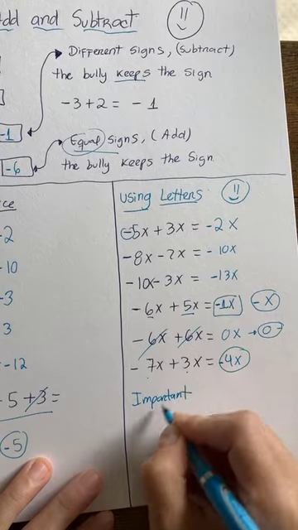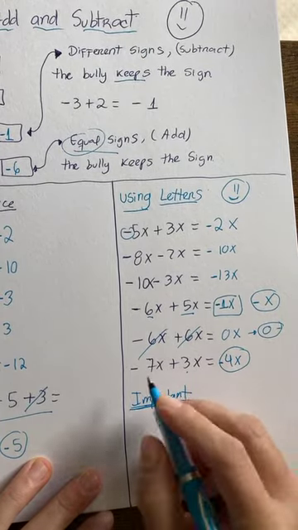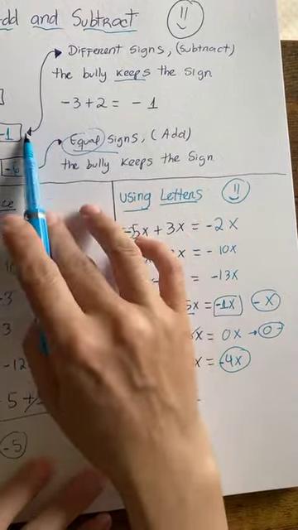And this is what we're going to do for the next lesson. We're going to learn how to multiply when you have different signs.